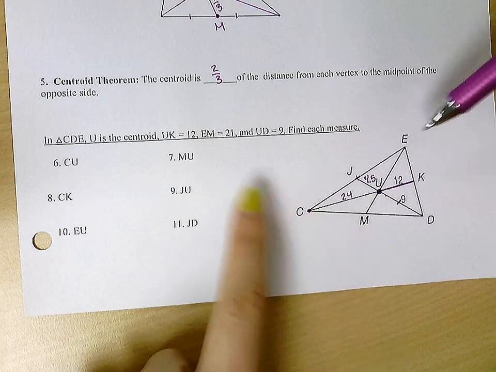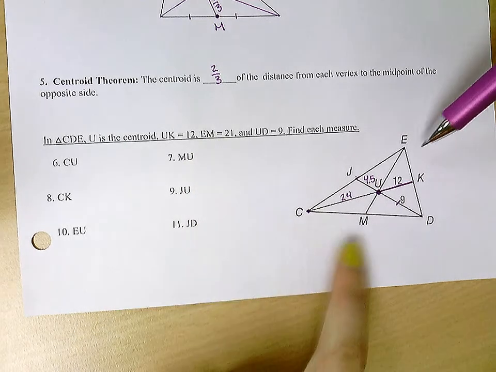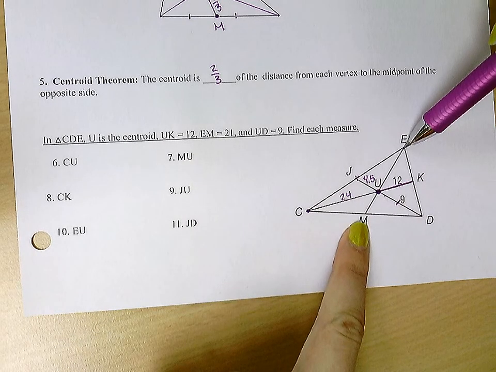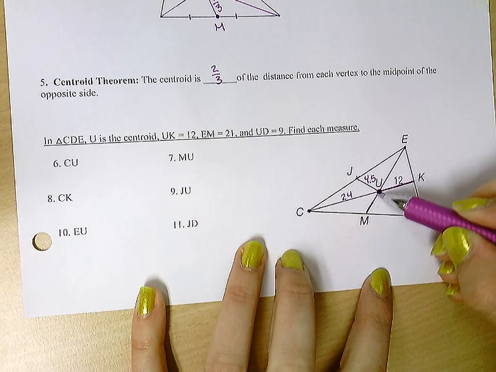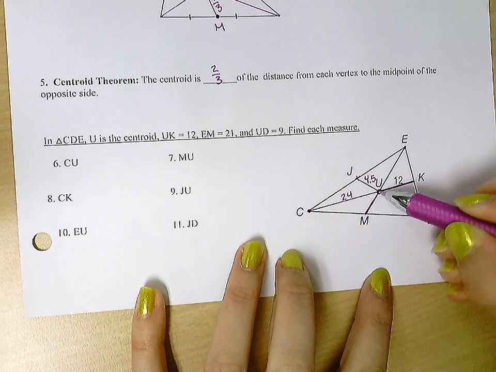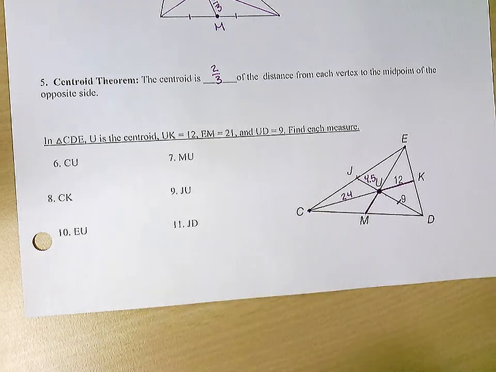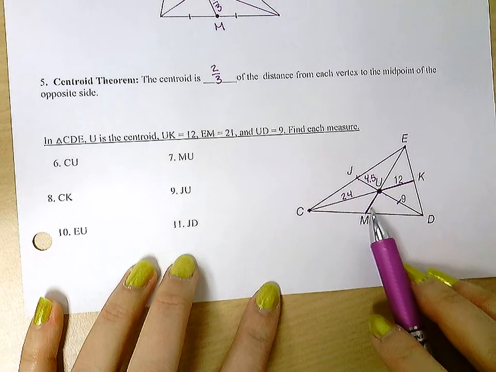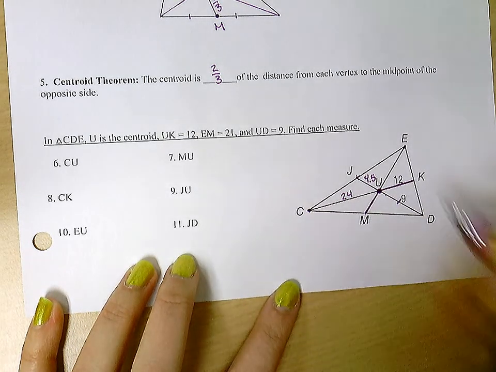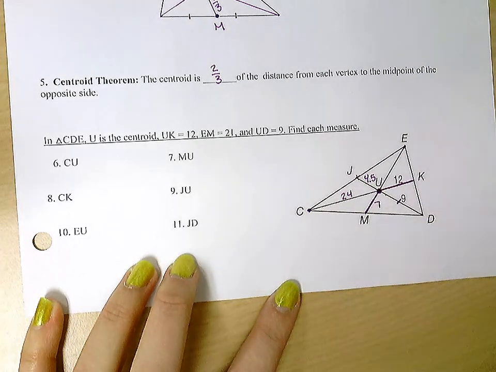Next I have EM is 21. That's the entire segment. So to get the smaller segment from U to M, you divide by 3 because you already have the entire segment length. I want to divide 21 by 3 to get UM. That's 7.